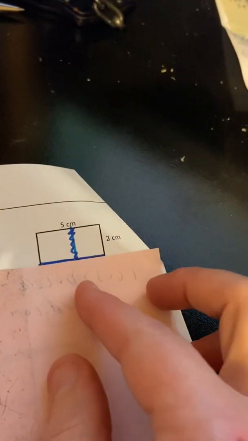So let's look. If I take that one away, what if I was to divide it right here? So let's separate it. Let's look at this shape. I have 2 rows, 5 columns. So I could come over here, write 2 times 5.